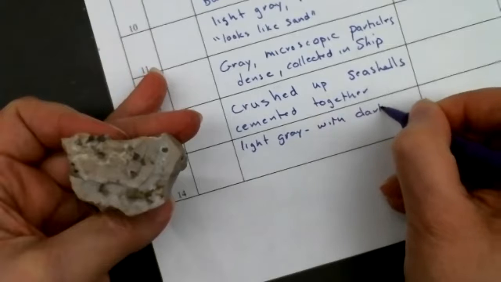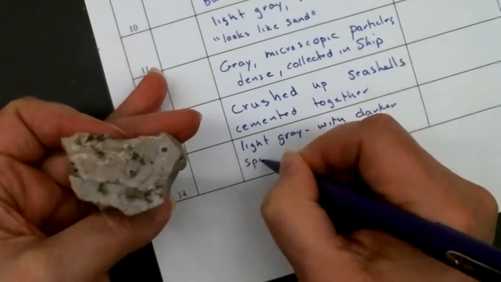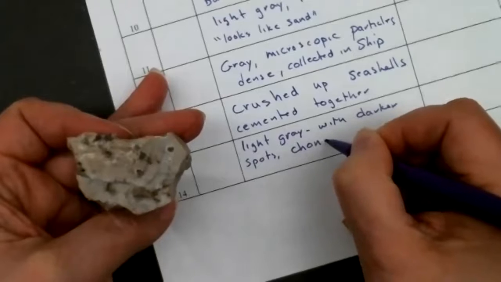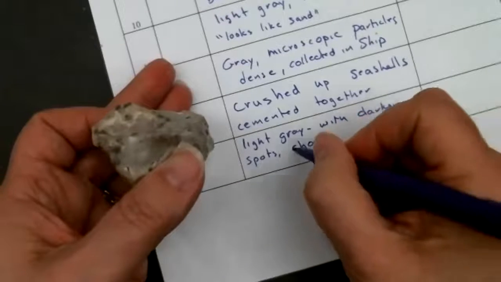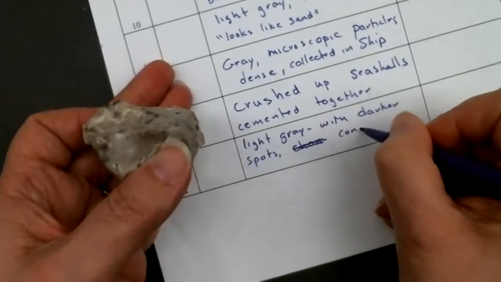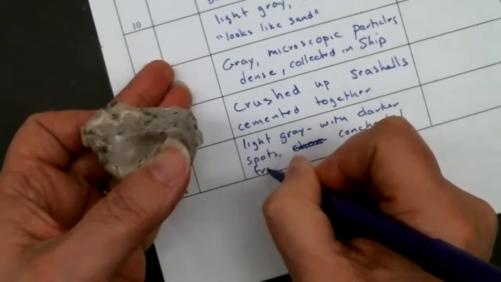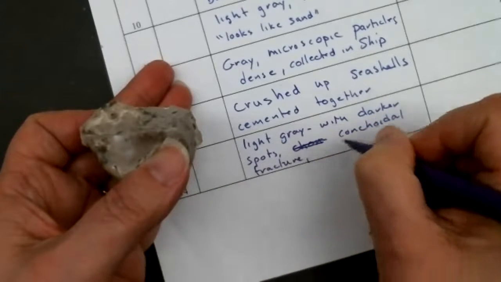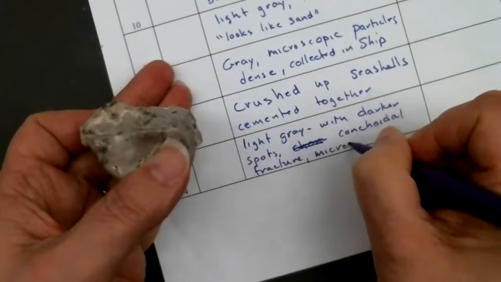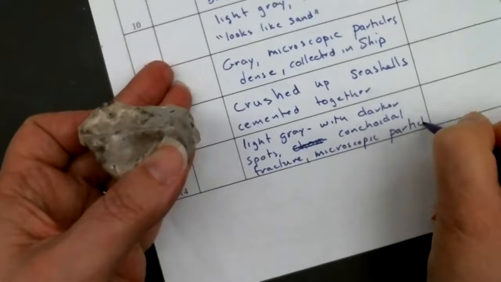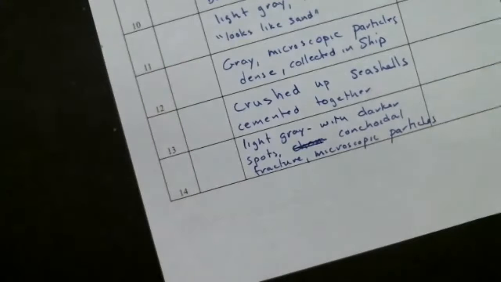Start with darker spots. Conchoidal. See? I didn't spell that right. And microscopic particles. Okay, there's all of the descriptions.